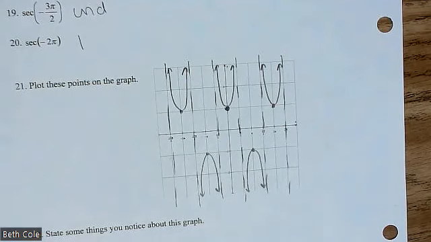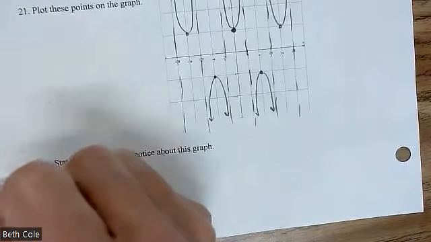And I want to state the same stuff that we did on the other paper for this one. Again, what I'm trying to do is give you a sheet that you can look back at for all the parent functions. So we're going to do domain and range.